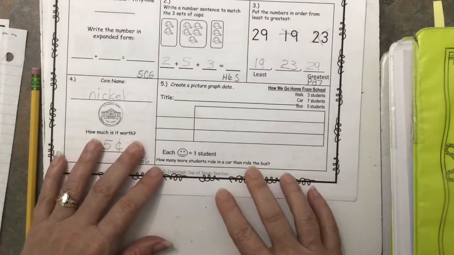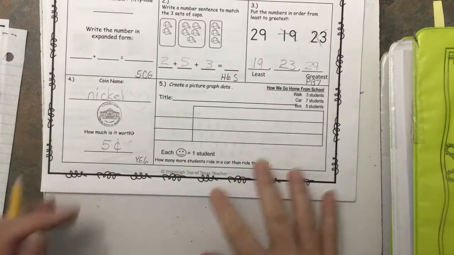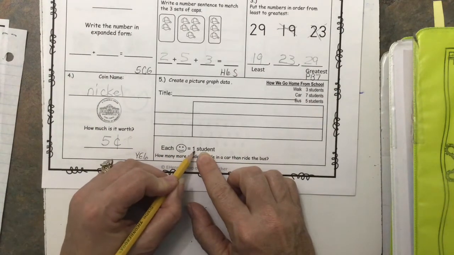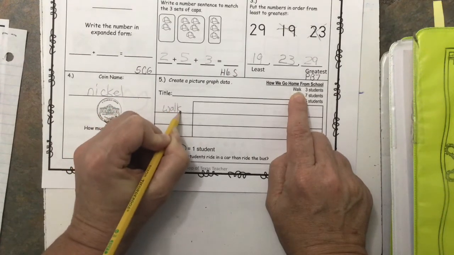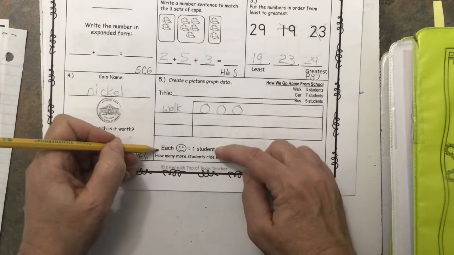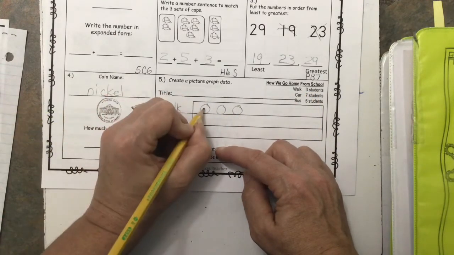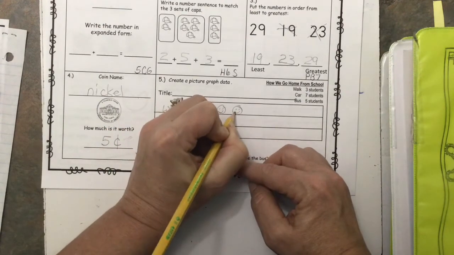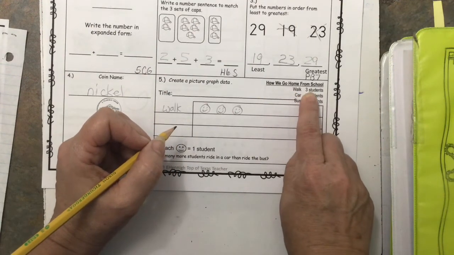Let's go ahead and look at this next one. We need to draw a picture graph. Okay, sometimes they're called pictographs. For each student, one student, we need to draw one smiley face. So the walkers are going to go here, and we need to draw 3 students. And our key down here says we need to draw a smiley face for each one student. So here's 1 student. Here's 2 students. There's 3 students because it says there are 3 walkers. That's how we go home from school.